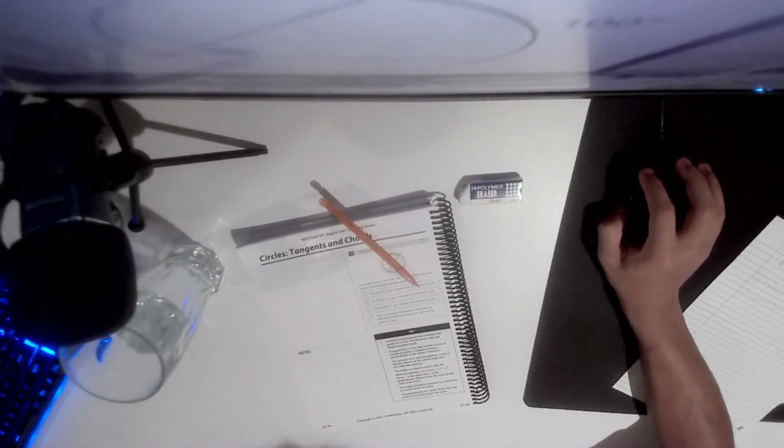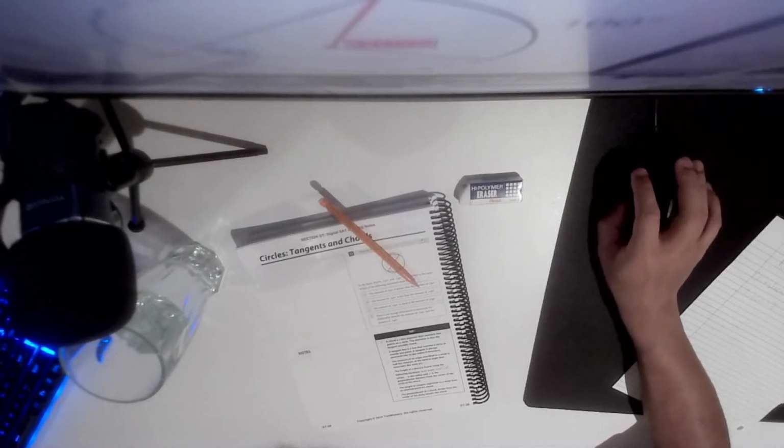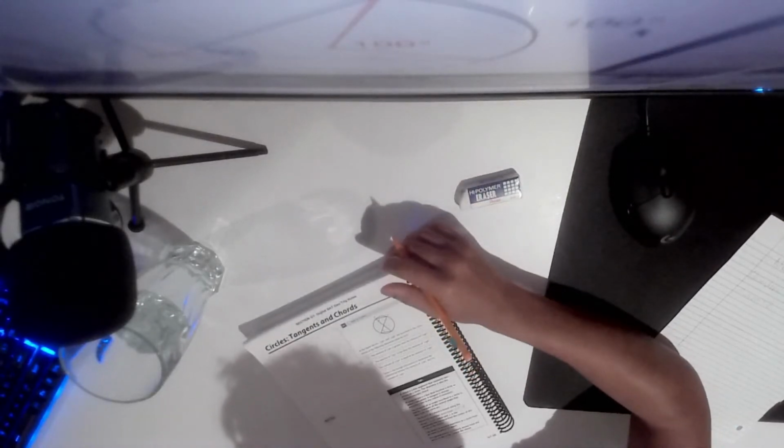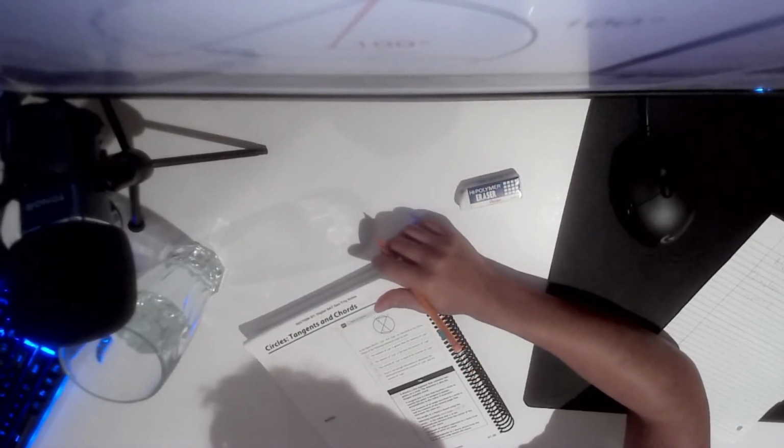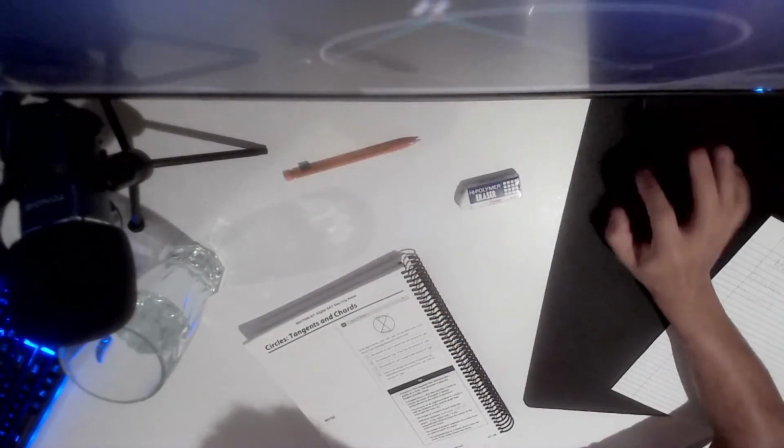Now to see that with the central angle already on there, this is how they're related. The central angle is going to equal the arc measurement and the inscribed angle is going to be half of the arc measurement.